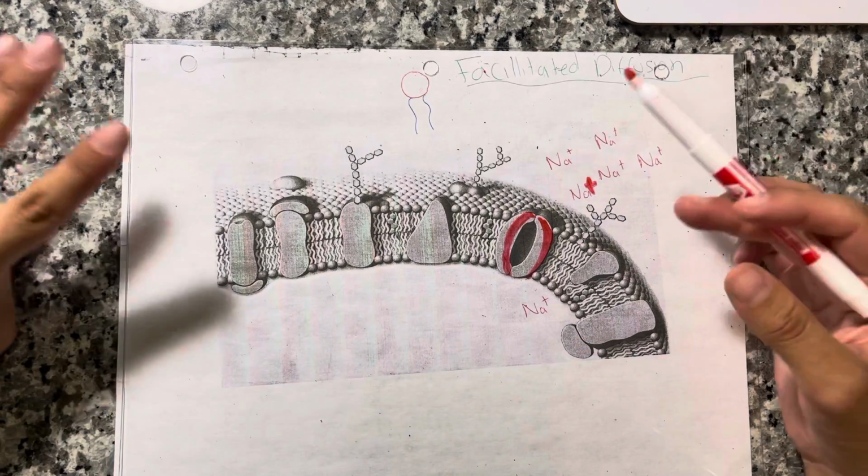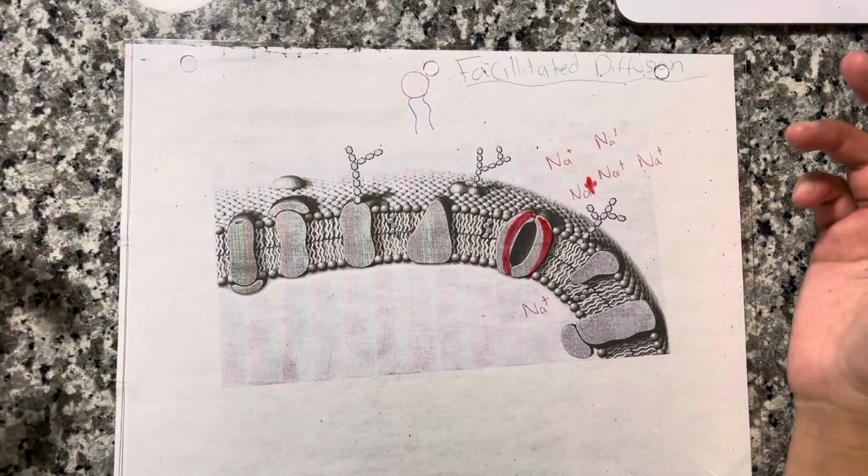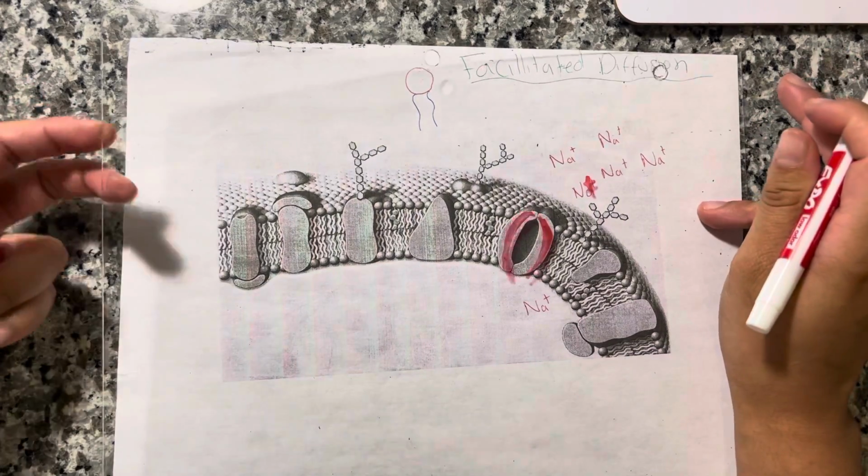So since we are moving with the gradient, we will not need any ATP. So this is still considered a form of passive transport.